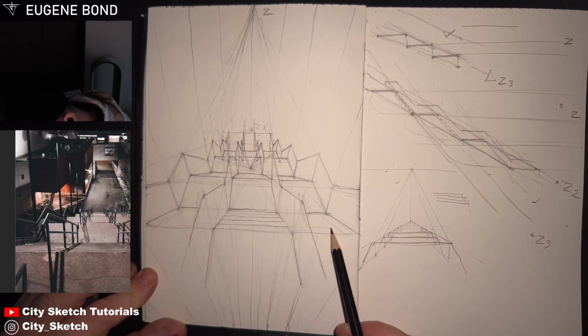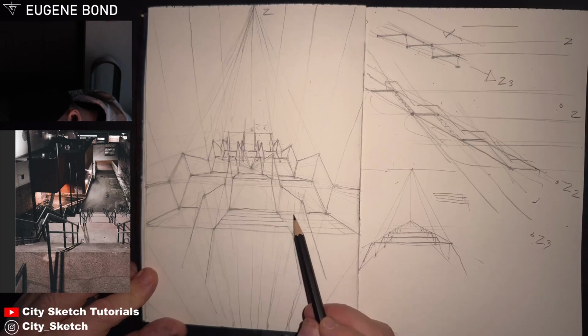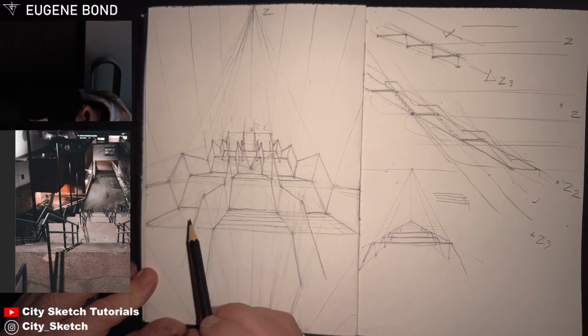So here, let's project it on both sides.